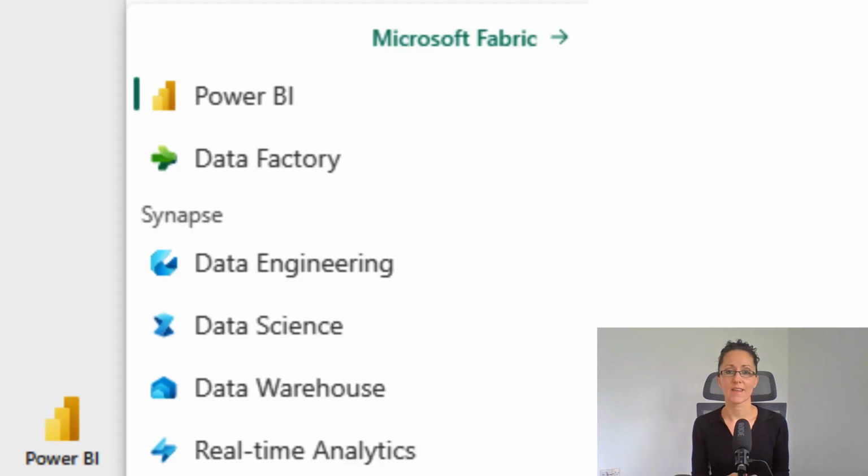It provides different experiences that can communicate with each other. These are data engineering, where you can use Apache Spark, including PySpark and PySQL. Data warehouse, which leverages T-SQL. Real-time analytics, storing data in a KQL database and querying using Kusto.